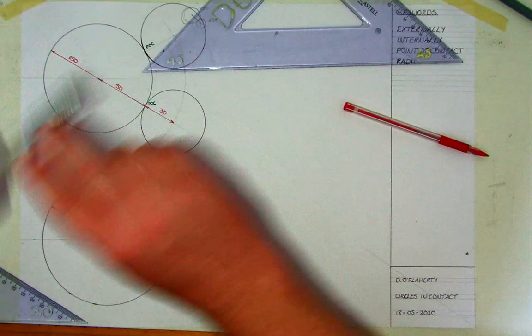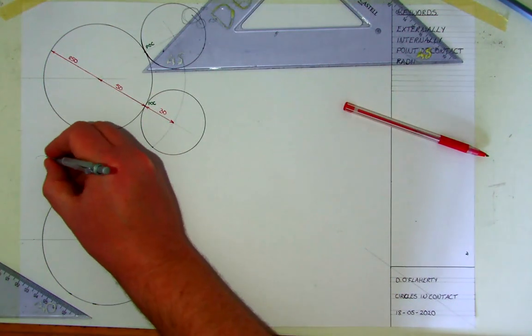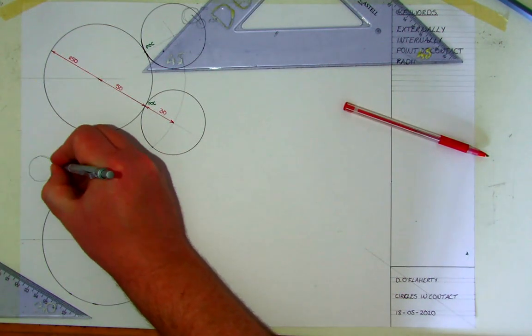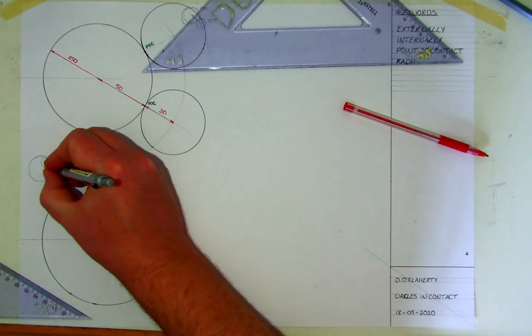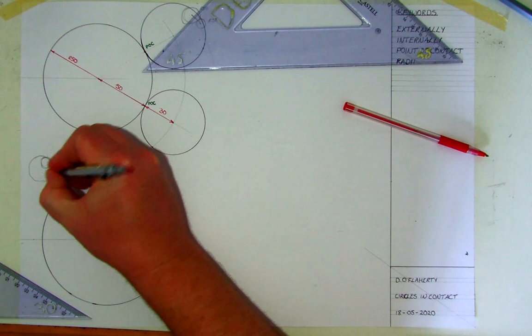So if we do a little sketch again like I did a while ago, if I drew that circle in there, we'll say that's radius 60, and what I'm looking for is a googly eye inside there, 24.